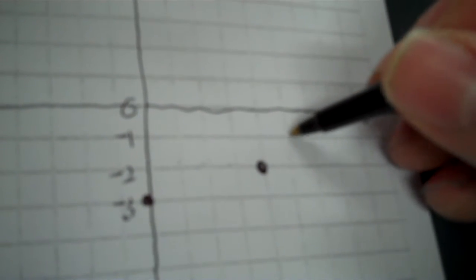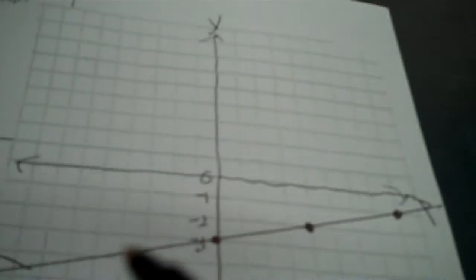1, 2, 3, 4. Now do it again. You repeat that. Up 1, forward 1, 2, 3, 4. Okay? And those are 3 of the points in the equation. But if I've got 3, I just make the line, and then the line contains all of the rest of the points in the equation.